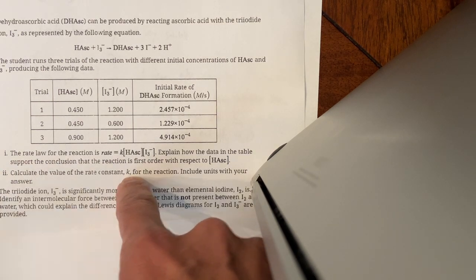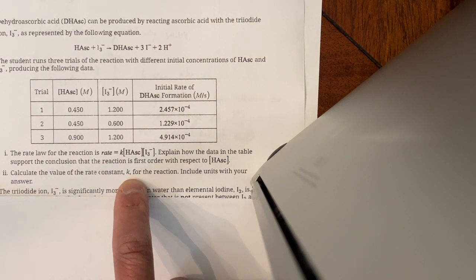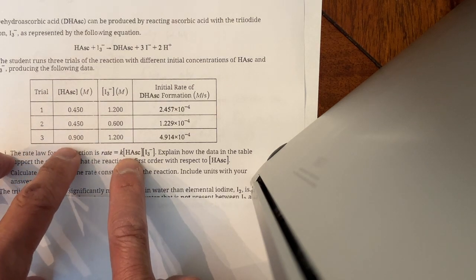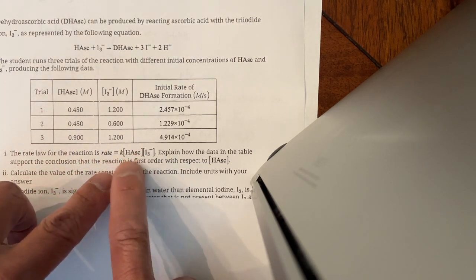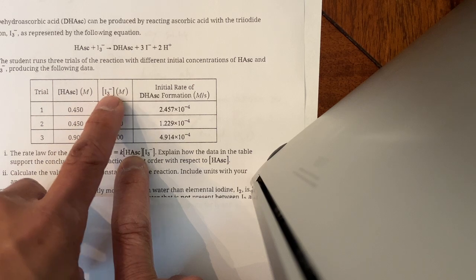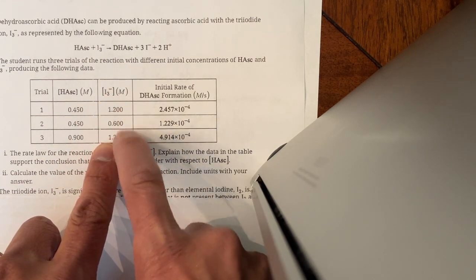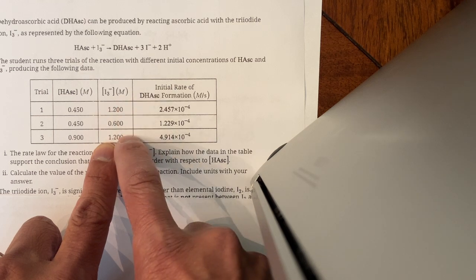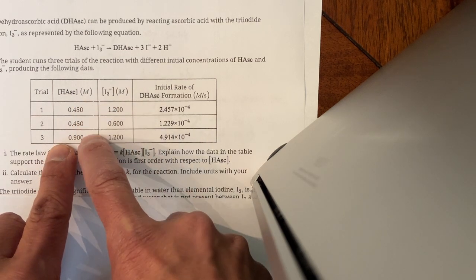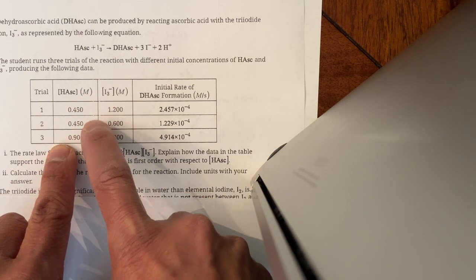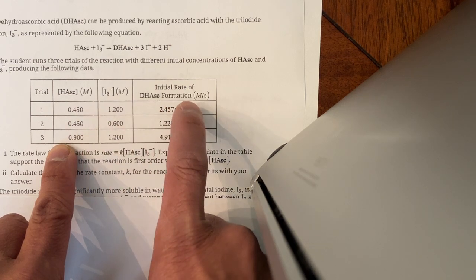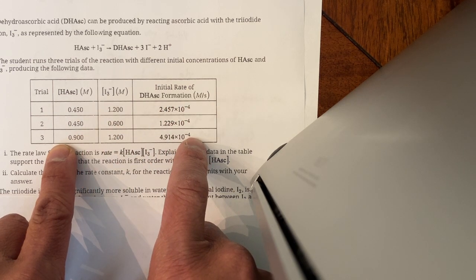Okay, so I'm going to do this down here. For the first part, we want something that is changing for HASC, but not changing for I3. So if you look at trials 1 and 3, the triiodide ion is not changing, but this is changing, so I can use this data. And if this is doubled, the rate also doubles.